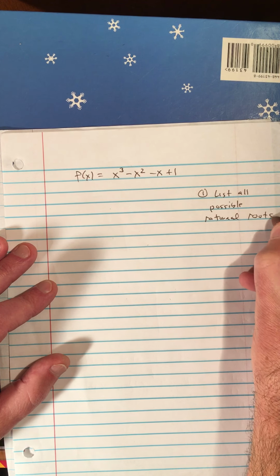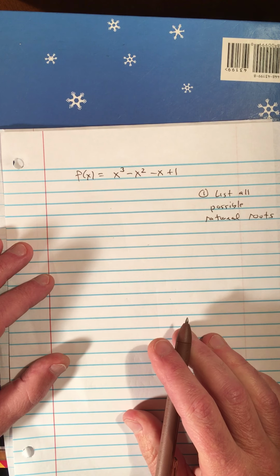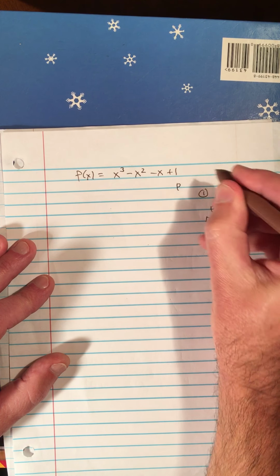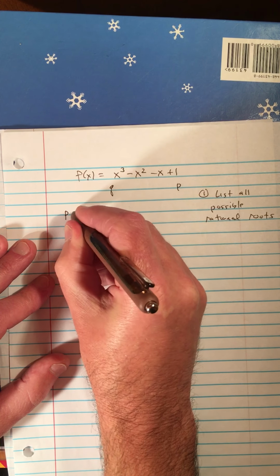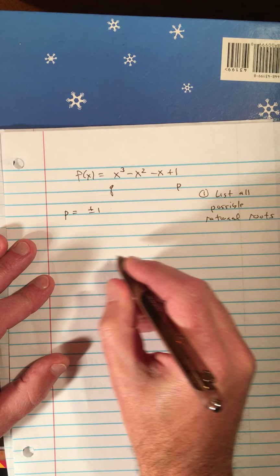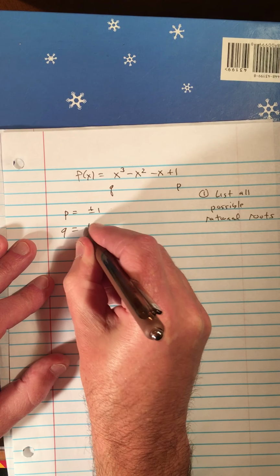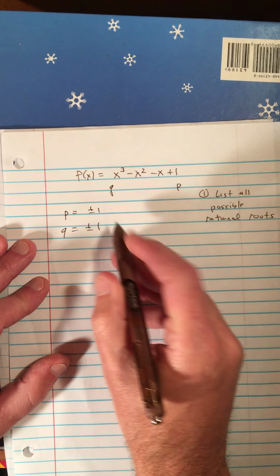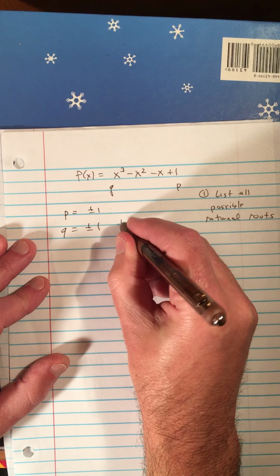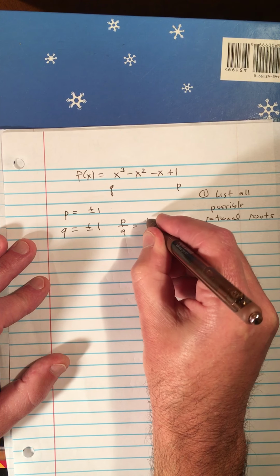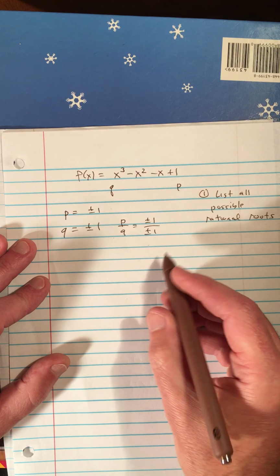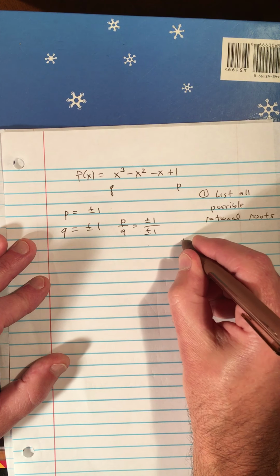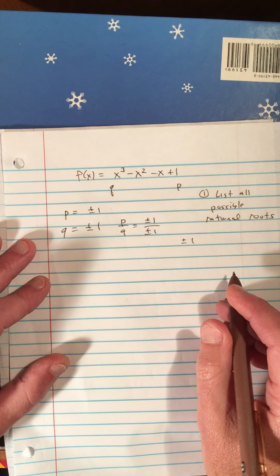They could call it either thing. This is where you say, hey, what are P and Q? What are the factors of P? Plus or minus 1. What are the factors of Q? Plus or minus 1. So all the possible ones would be P over Q, plus or minus 1 divided by plus or minus 1. Not very exciting here, kind of easy. This would just be plus or minus 1.